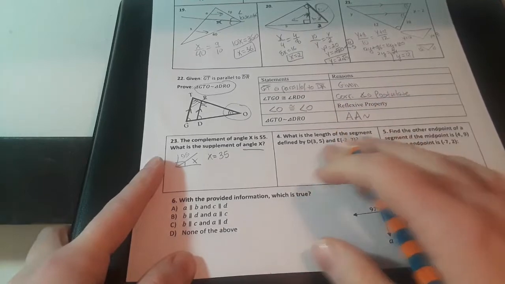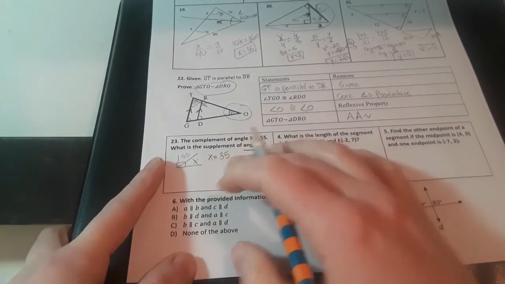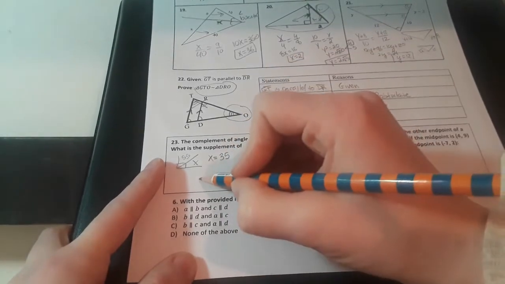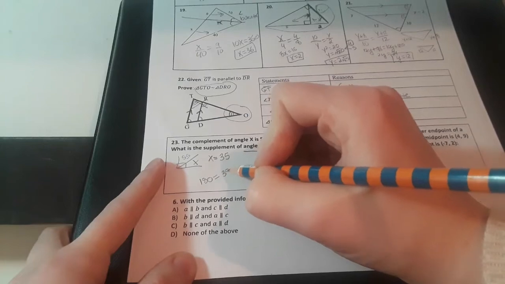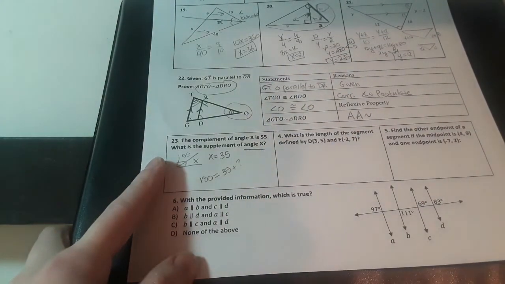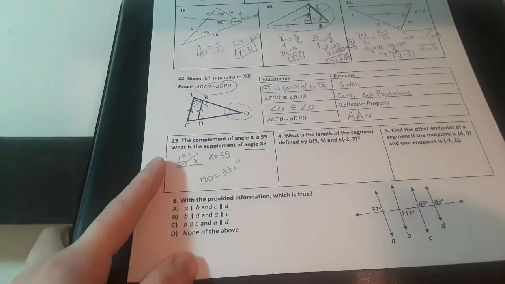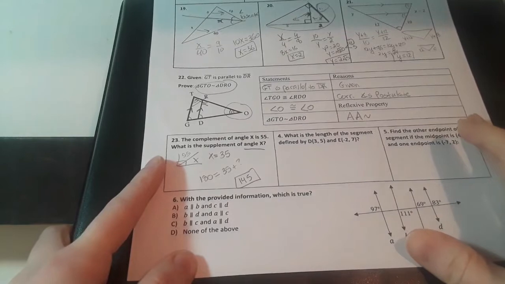So X is 35. Now they want to know the supplement of angle X, which you just found was 35. So remember, the supplement is what you need in order to get to 180. So if I know X is 35, what would I need to add on to that to get 180? Well, if you do some subtraction, you should get 145. So the answer to this question would be 145.